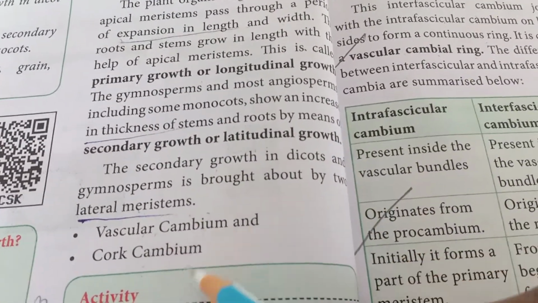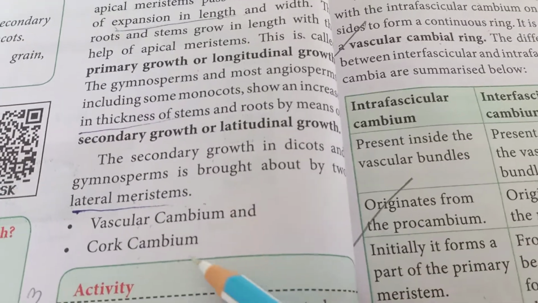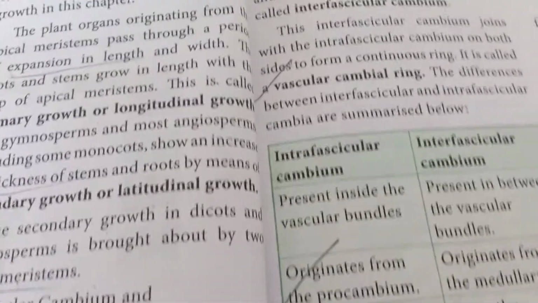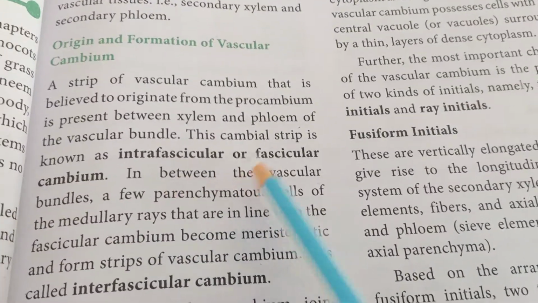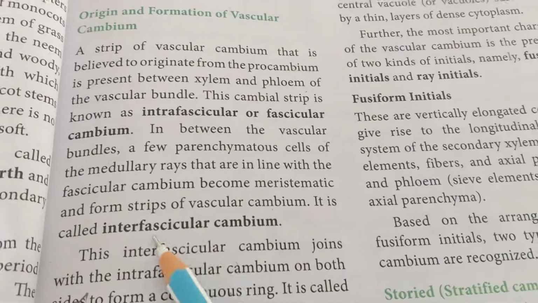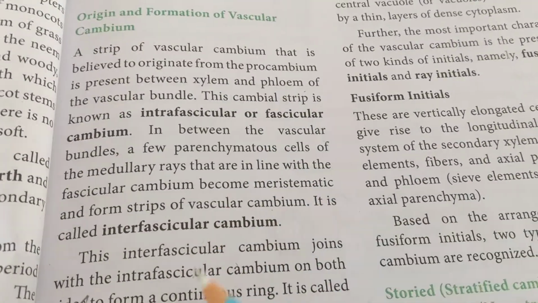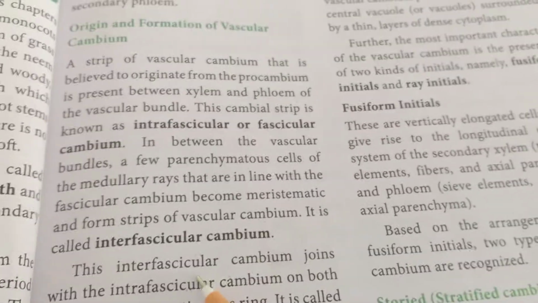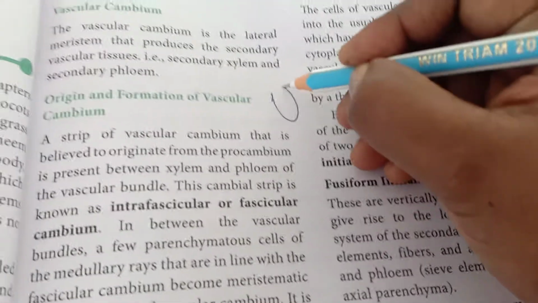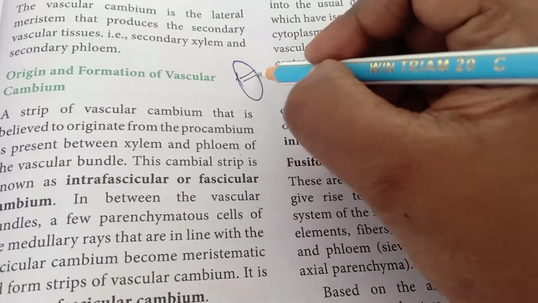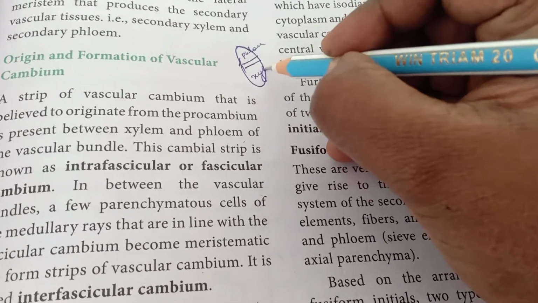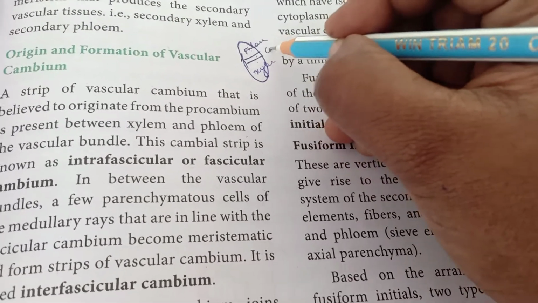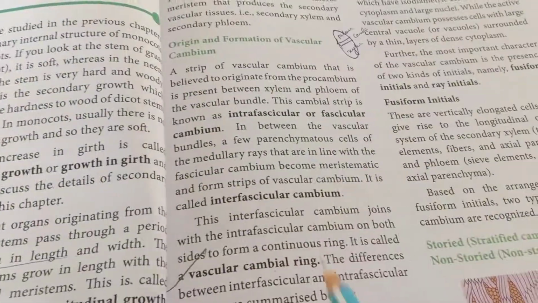This lateral meristem produces two types of cambium. One is vascular cambium, the other is cork cambium. Now coming to another definitions, that is intrafascicular or fascicular cambium, and interfascicular cambium. Two types of cambiums are there. Usually cambium, see, this is a vascular bundle having phloem and xylem. This is phloem on the top and xylem below. The tissue between the phloem and xylem is called the cambium. This is cambium. You can watch the lesson link for the explanations I have given.